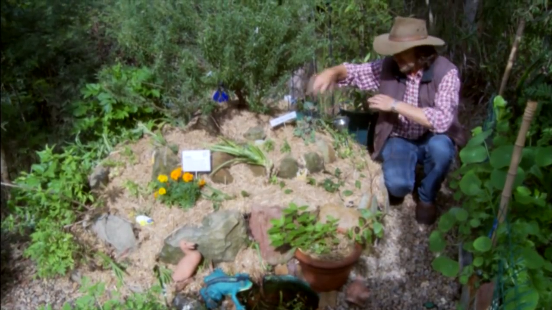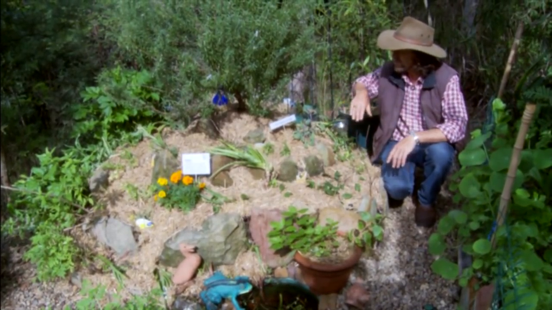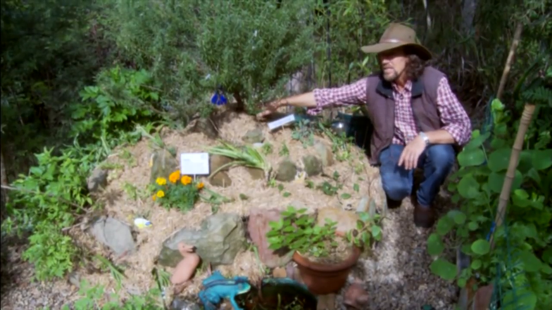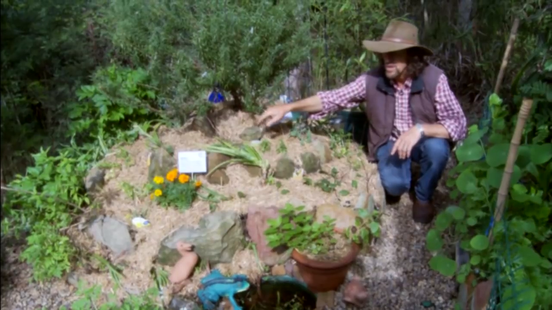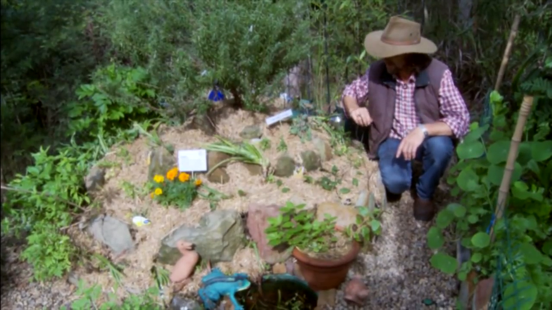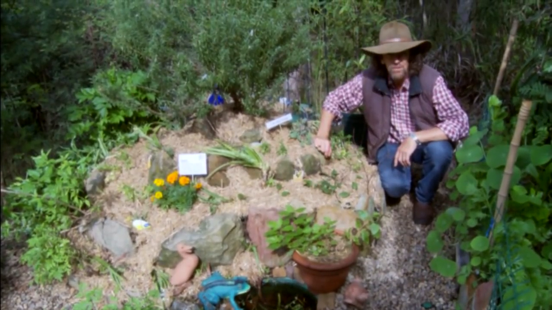Small space, wrapping up the edge, really efficient, and it's made so that you can reach the middle without stepping on the garden from all sides. Classic permaculture design, the herb spiral.